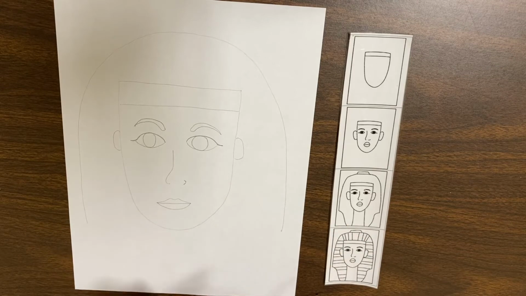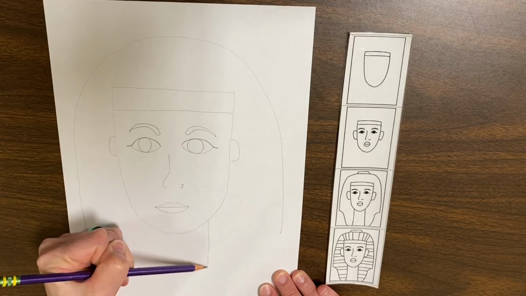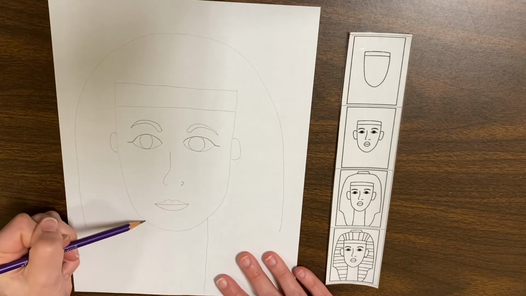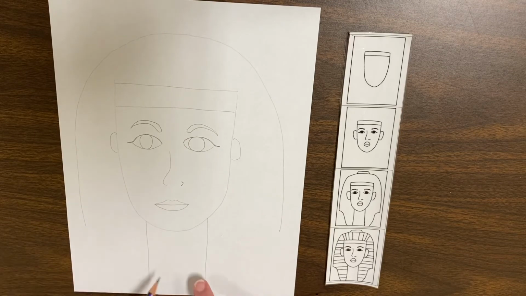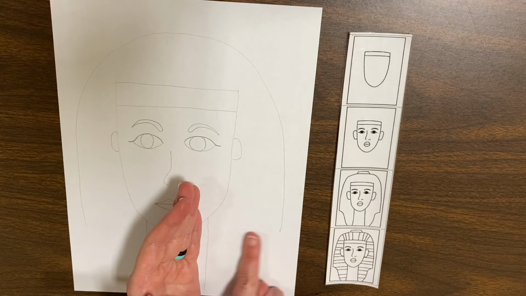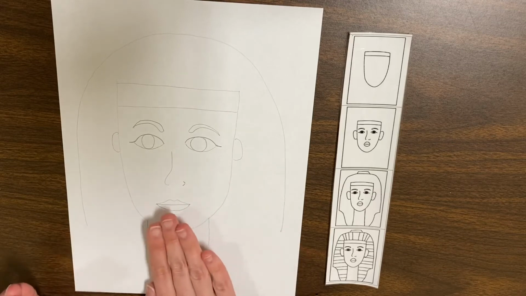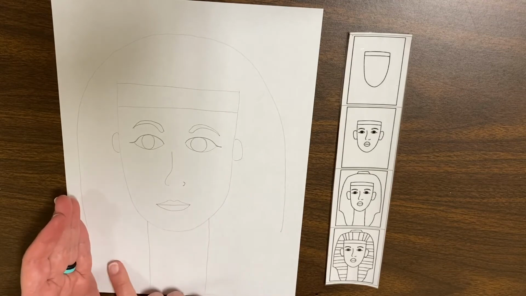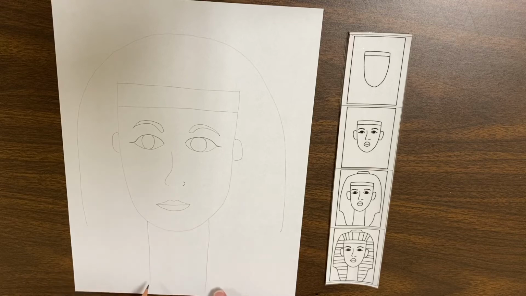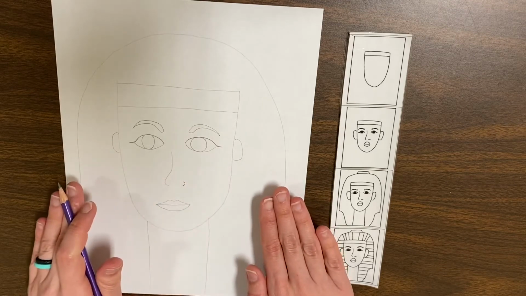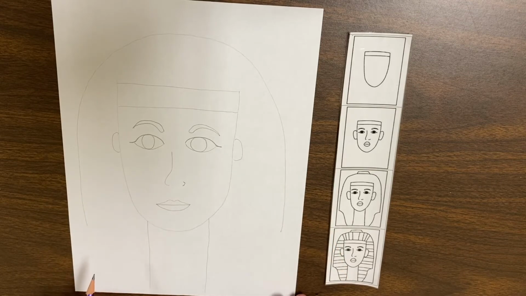And then once you have that, this part comes straight down to the bottom of your paper, and this part comes straight down. This is not the neck. Even though it kind of looks like a neck, this part is part of the hat on this side, and this part is part of the hat on this side. So don't be confused. This is not the neck of the pharaoh. This is a mask that would be put onto the pharaoh. So this is not the neck.